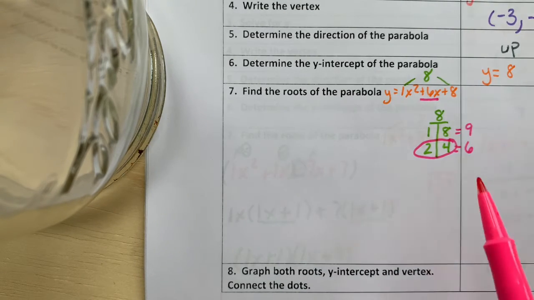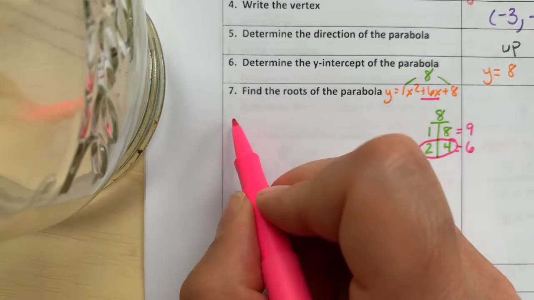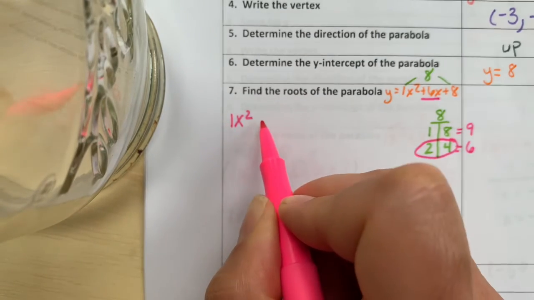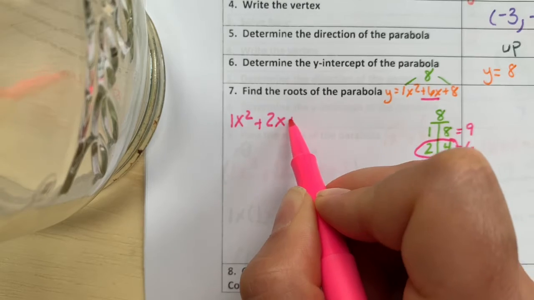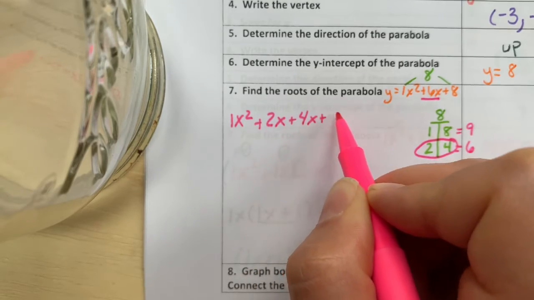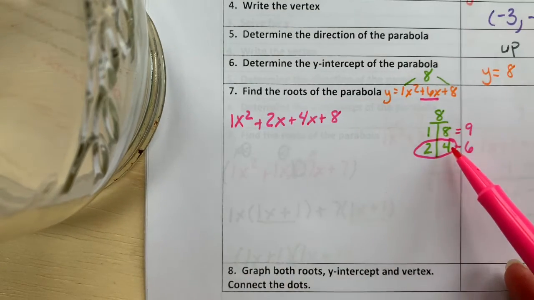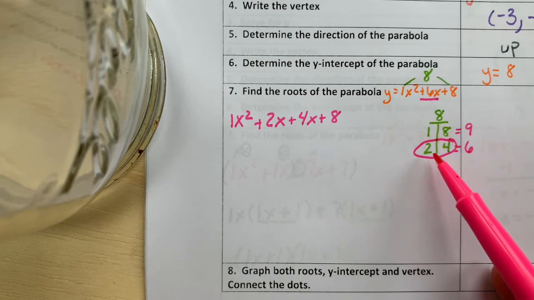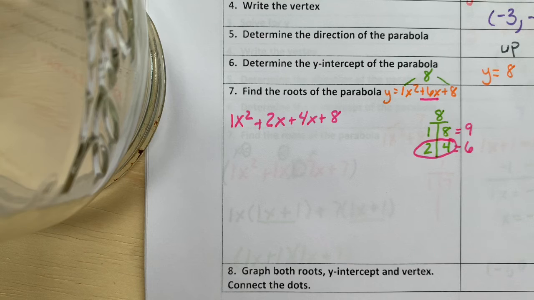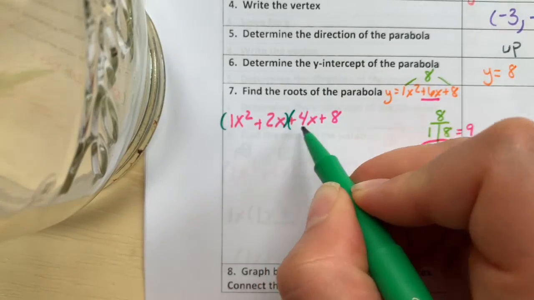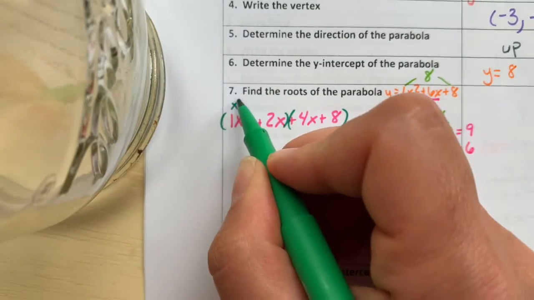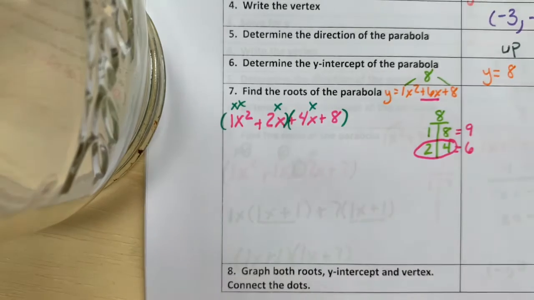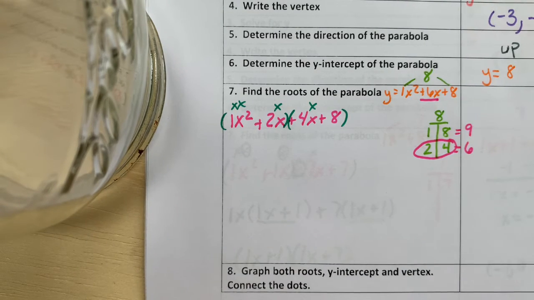We're going to substitute that in so that I have 1x squared plus 2x plus 4x plus 8. Notice 2 plus 4 is equal to 6. We've just substituted 2x plus 4x for 6x. Now this looks like something we are able to factor. We're going to put parentheses around our first two terms and our second two terms, just for ease of seeing how many variables we take out.